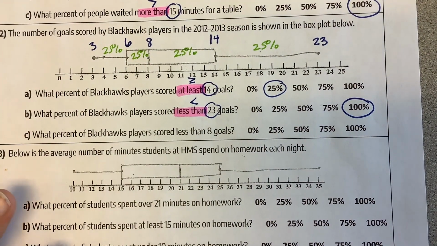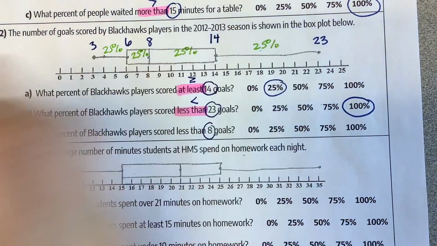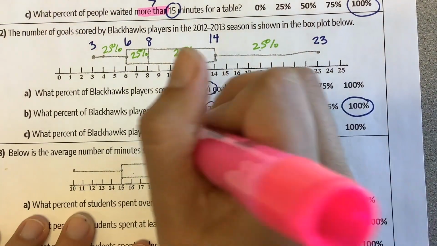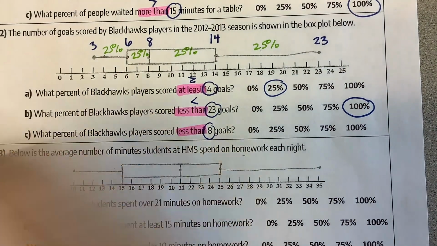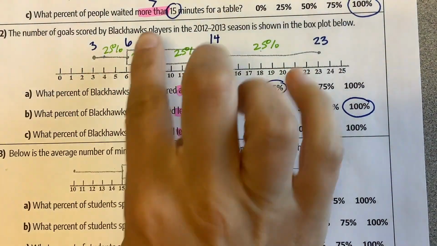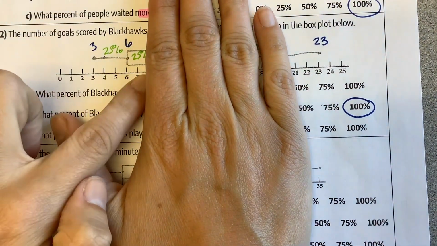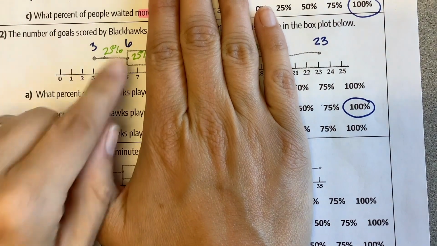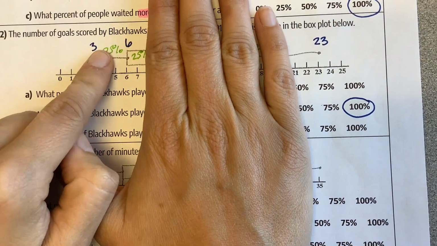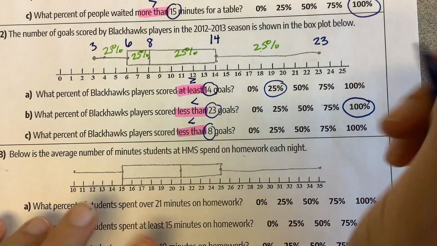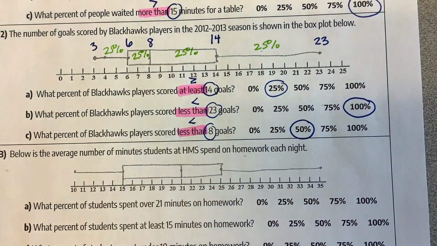Then what percent of Blackhawks players scored less than 8 goals? So again, less than means lower. So I'm finding 8, looking at what's less than. We've got 25% plus another 25% is a total of 50%.